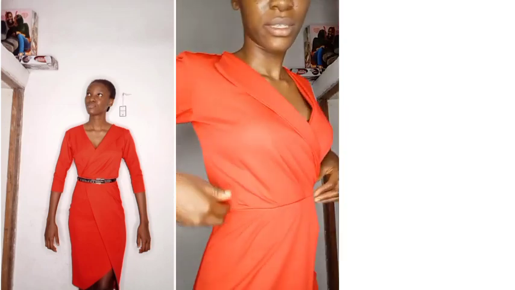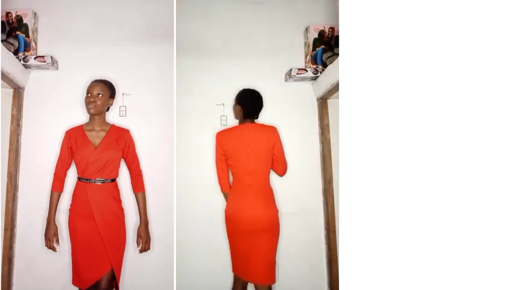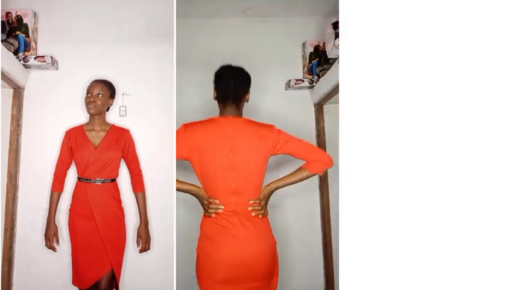This is a blazer, this is a draped blazer dress, and this is what it looks like. The one on the thumbnail was where I got the inspiration from, so I recreated it to have this very particular red one. So if that's what you want to watch, keep watching to the end.